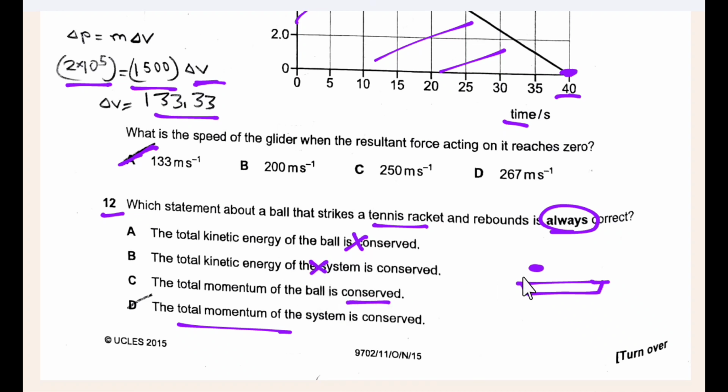The momentum of the ball is transferred, or some of the momentum is converted to the momentum of the racket. So the momentum of the ball is not conserved, but the total momentum of the system, that is the ball and the racket, is always conserved.